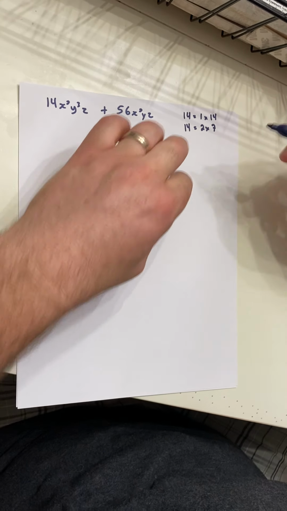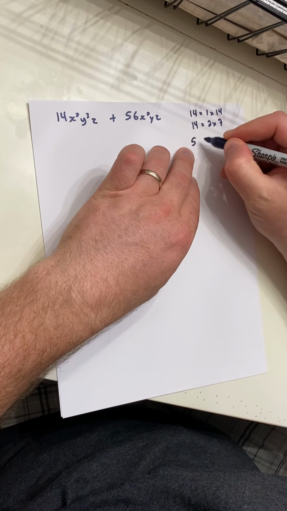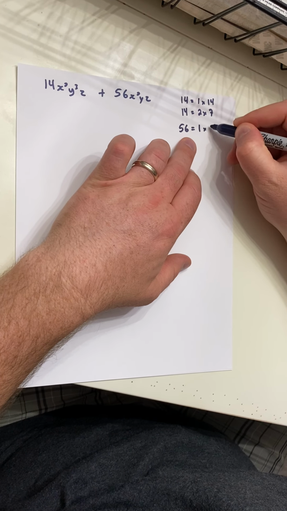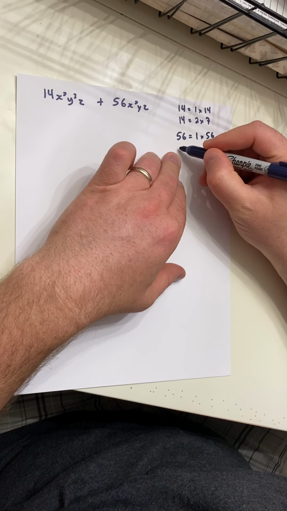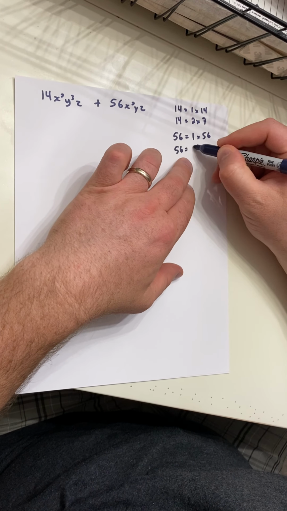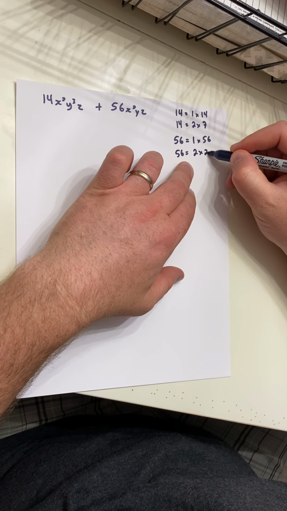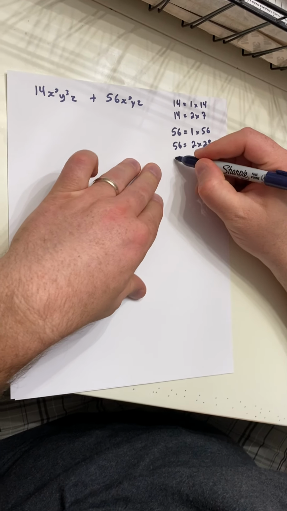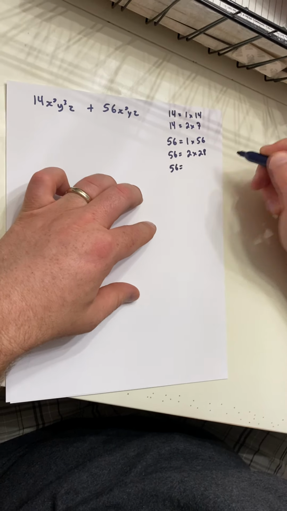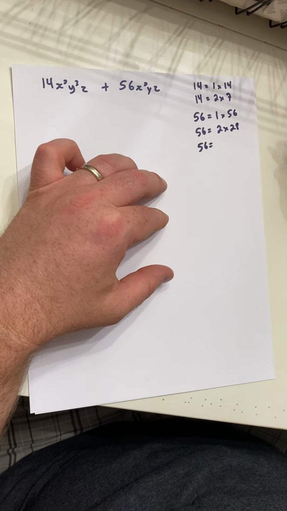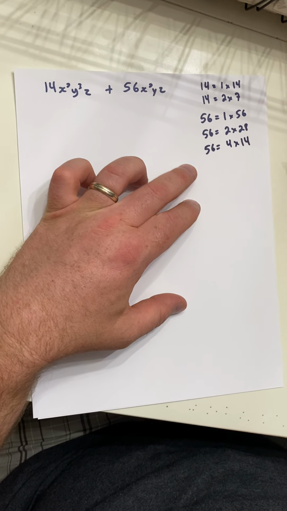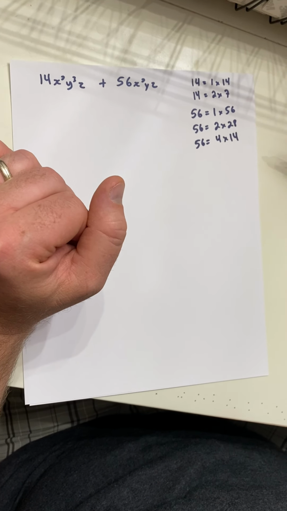The next thing I'm going to do is find the factors of 56. So the first factor is 1 times 56. The next factor is 2 times 28, because 2 times 28 is 56. The next one, 3 does not go into 56, so it would be 4 times 14. You can check it on a calculator if you don't believe me.